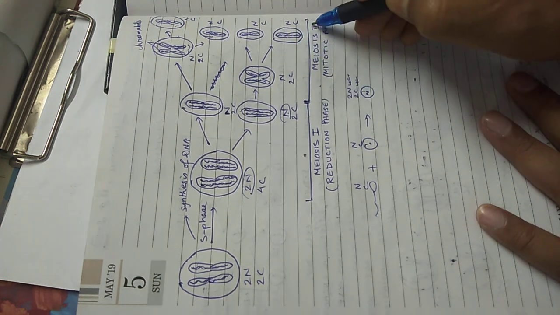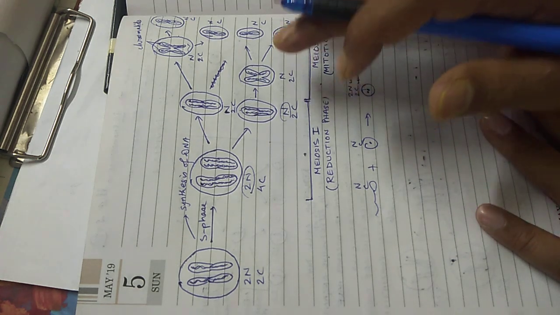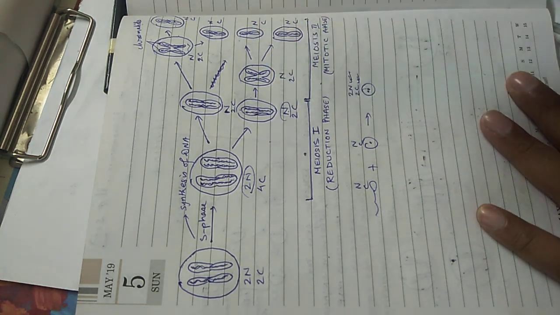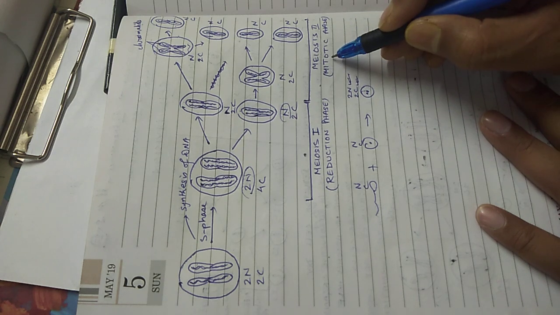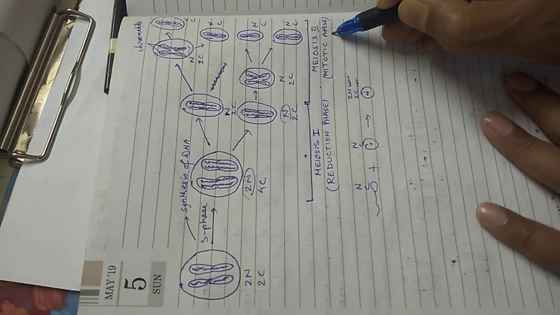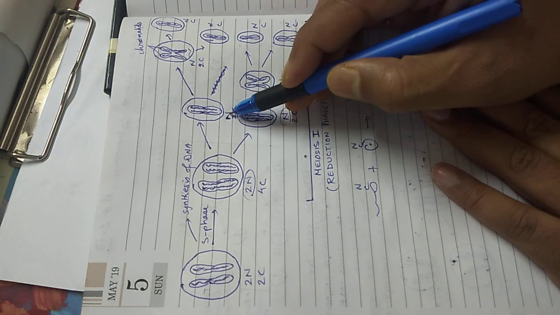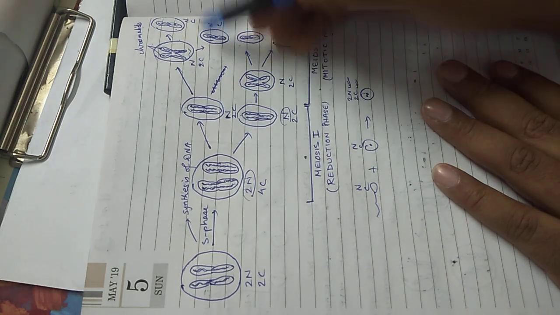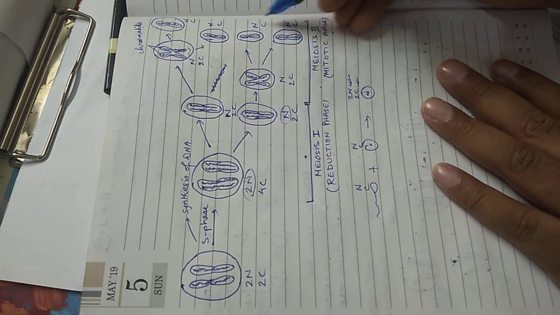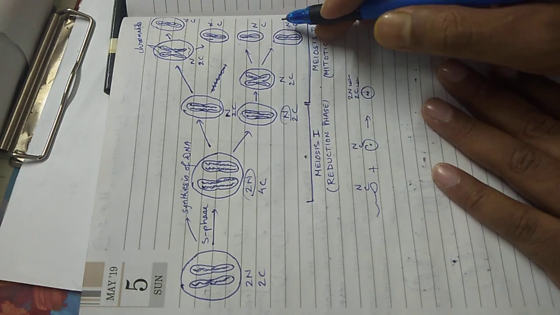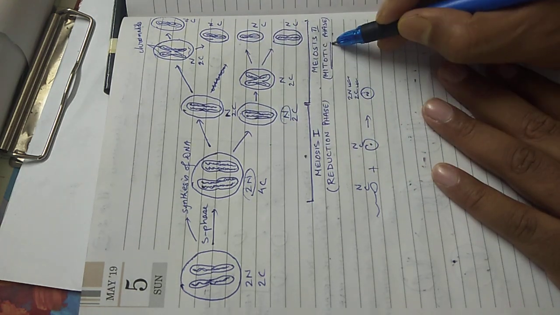Now if you observe this second meiotic division, which occurs to halve the DNA, it is also known as the mitotic phase, because this division is similar to mitosis. We begin with a cell having n number of chromosomes, and we end up with cells having n number of chromosomes. So the chromosome number remains the same. Therefore it is also called the mitotic phase.